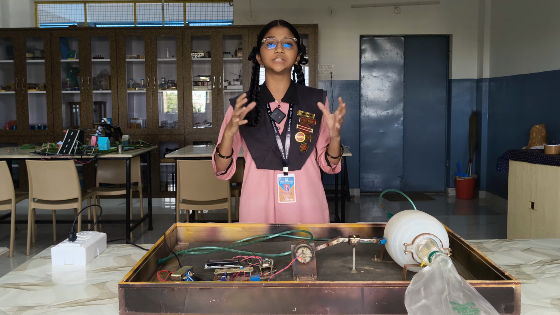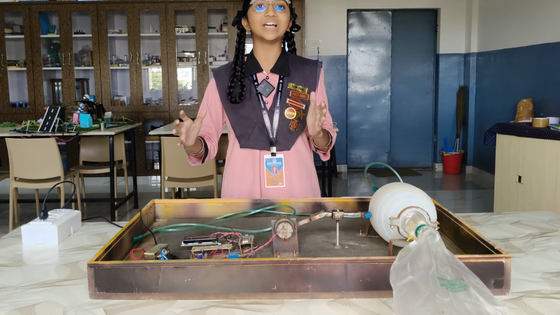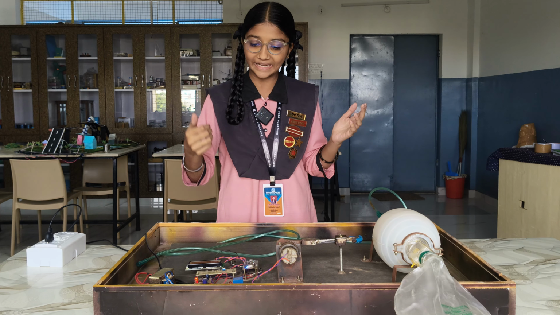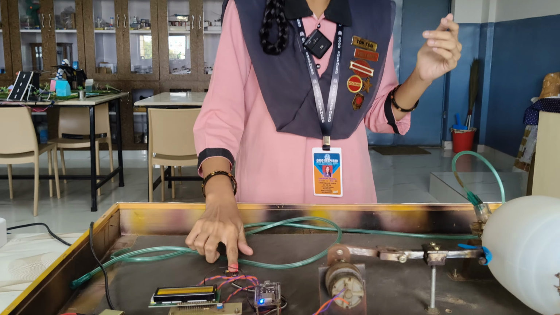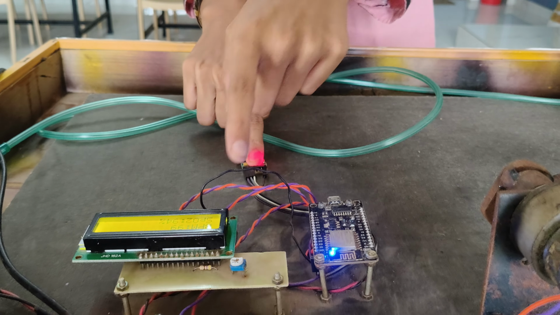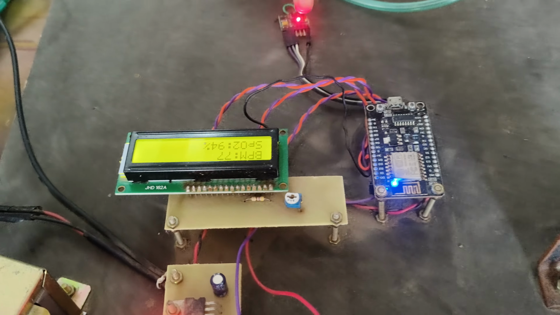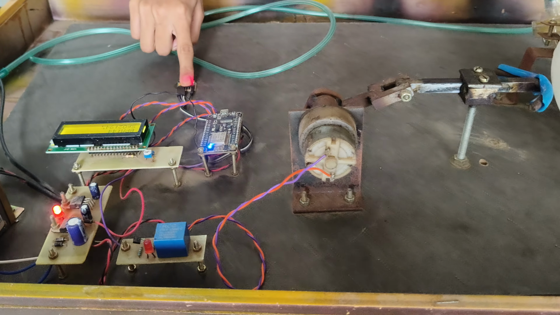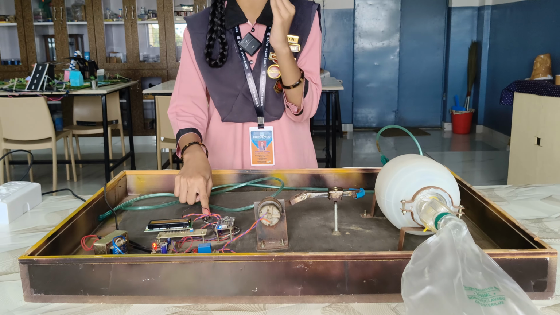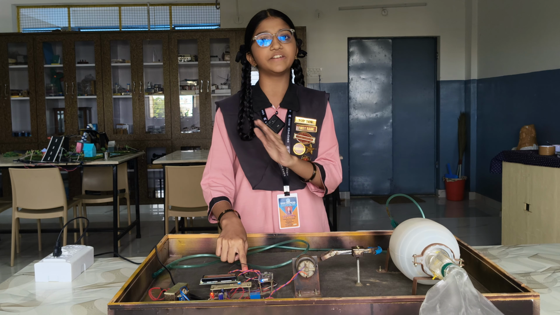Now let me explain how this project works by demonstrating a module. Firstly, a patient needs to sit or lie down comfortably wherever he is, and then place his finger on a sensor, which reads the oxygen and heartbeat levels in the body. There is a small display which shows the exact oxygen level and heartbeat of the patient. Whenever the oxygen level in the body goes down, this ventilator immediately pumps the required amount of oxygen to the body. And whenever the oxygen level is normal, the motor stops the ventilator.